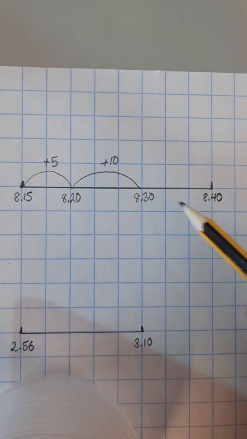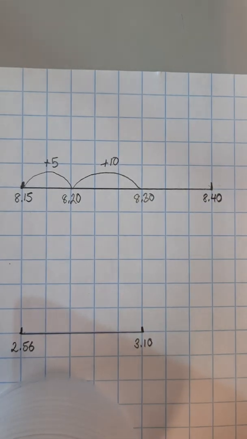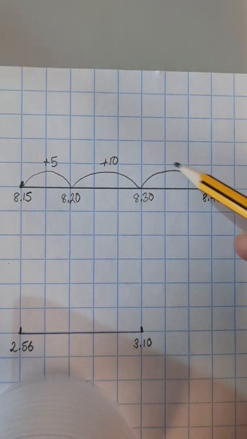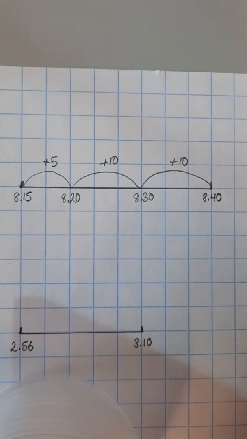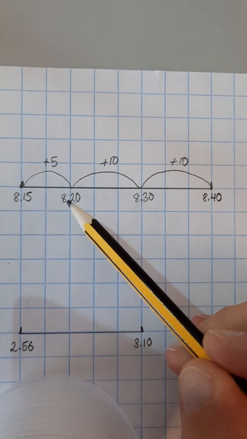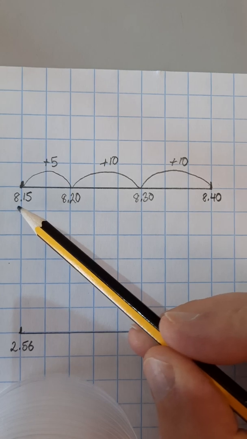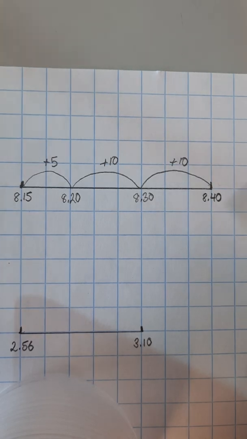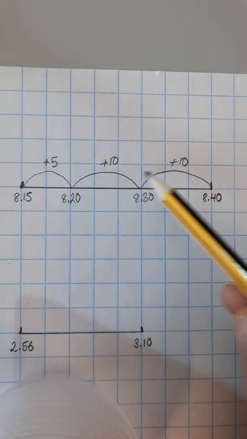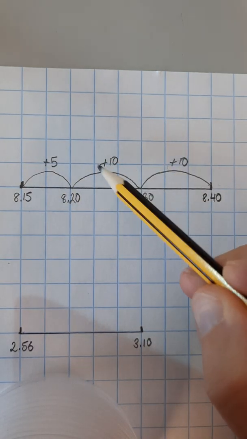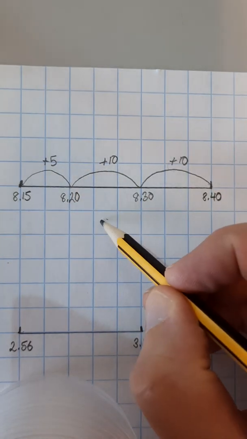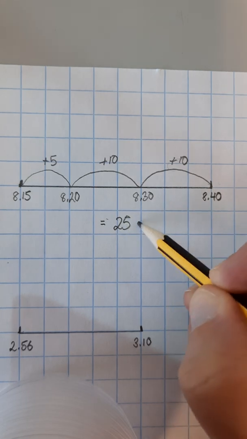So I can see now there's not much of a gap between 8:30 and 8:40. I can see quite clearly there's going to be a gap of 10 by counting on 10, so I'll quickly do that now, and then add another 10 there. So by rounding it up to the nearest 10, I've made my life easier rather than doing 8:25, 8:35, and then doing the last 5. Could do it that way, but I'm trying to make it as easy as possible straight away. So how long was she on the bus? Well, we add up first 10 to the second 10, so that's 20, add the 5, and then that equals 25 minutes.